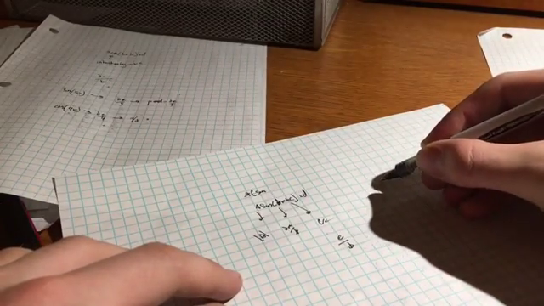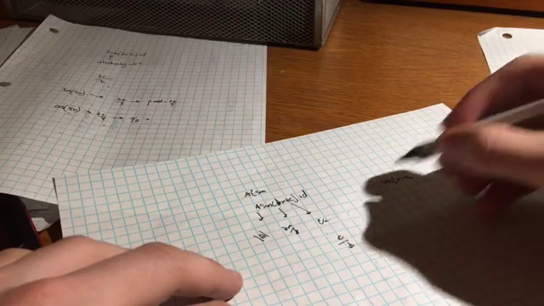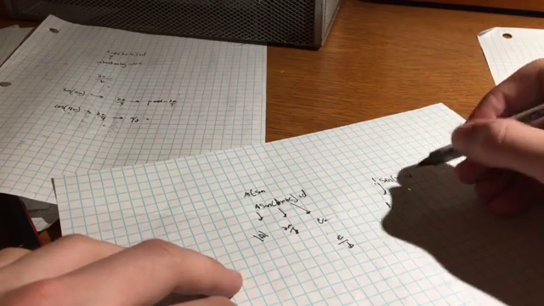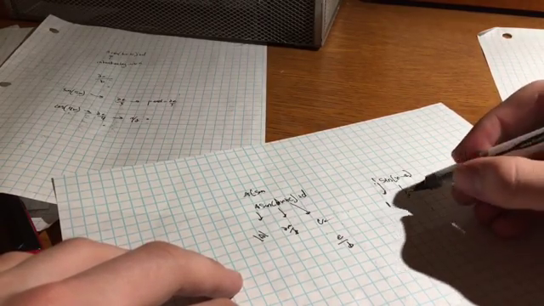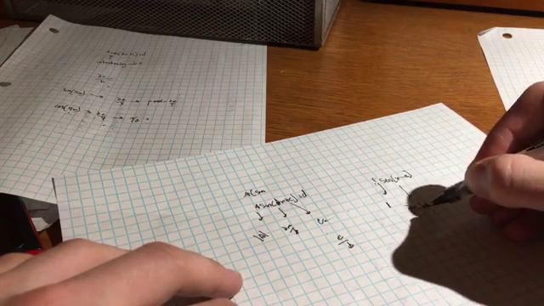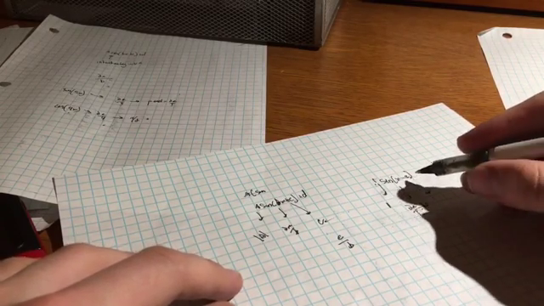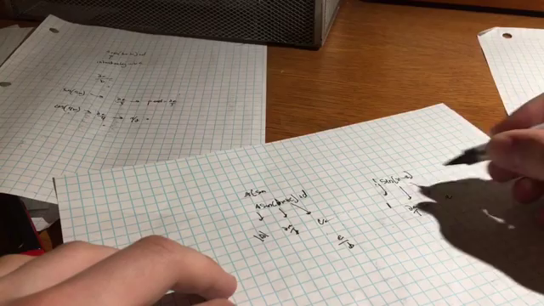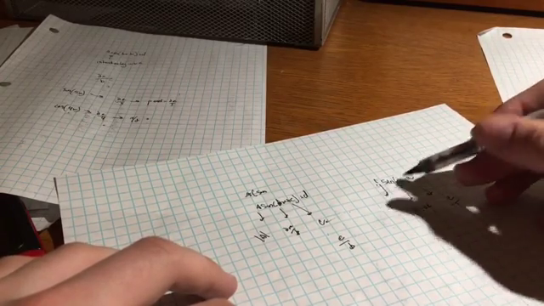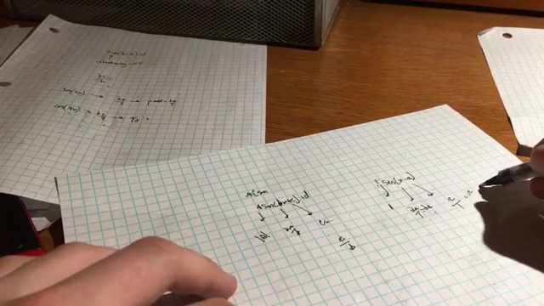So let's say there's sine of X minus pi. The amplitude is 1 because it's just sine. The B is 1, so 2 pi over 1 equals 2 pi, so the period is normal. And the phase shift is pi, so pi over B, which equals pi, and the opposite of this sign, so it's plus pi.